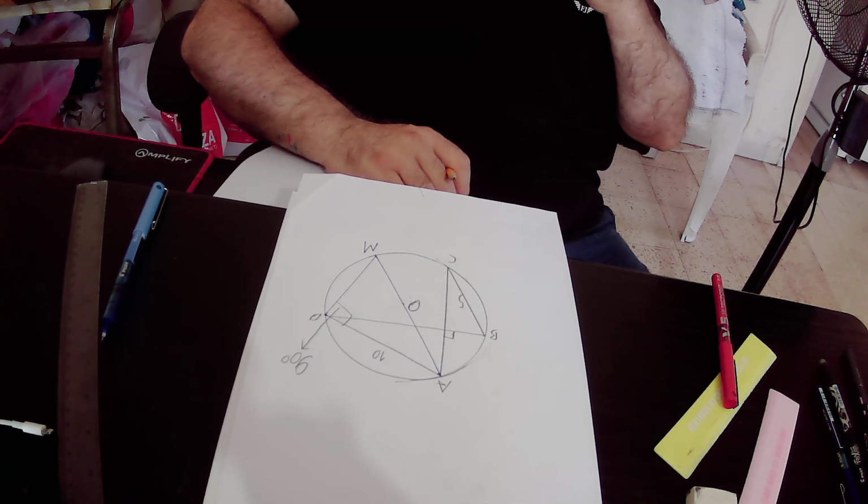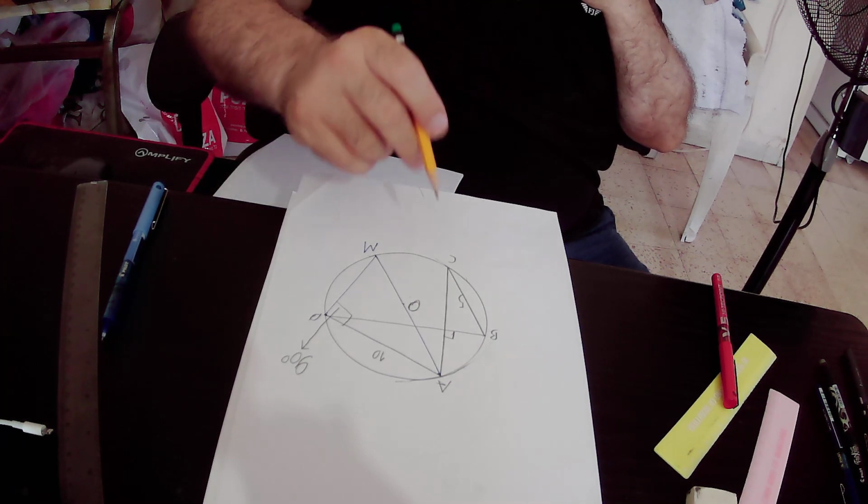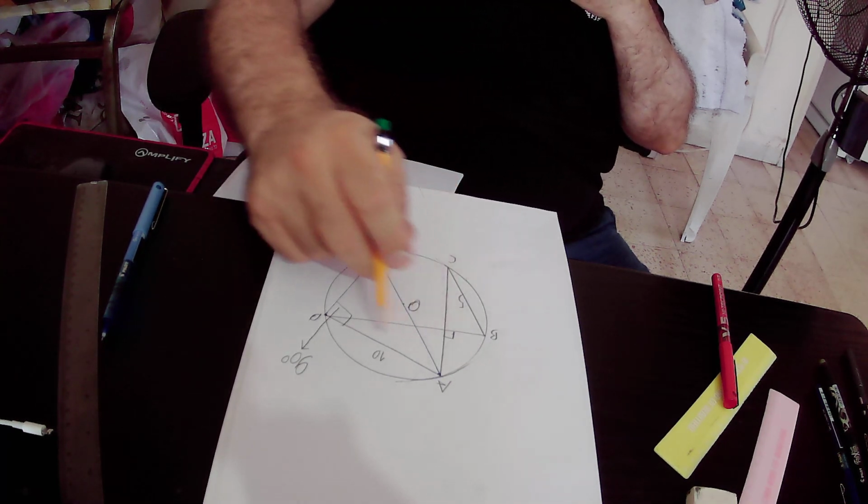In the next step, we will focus on the right triangle ADB.